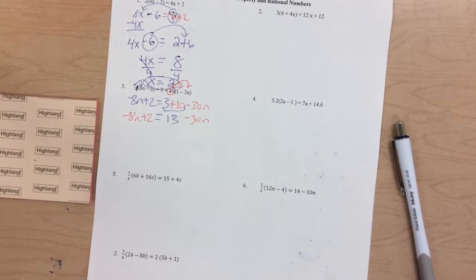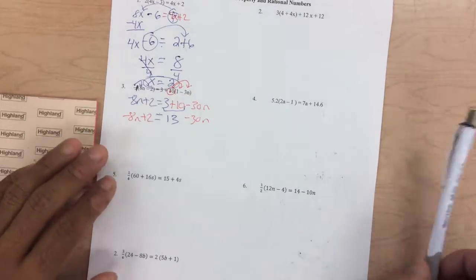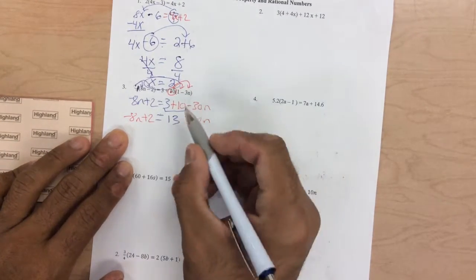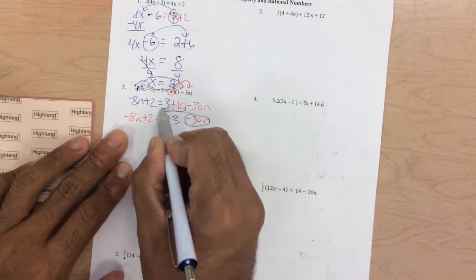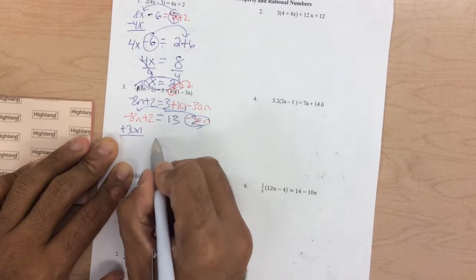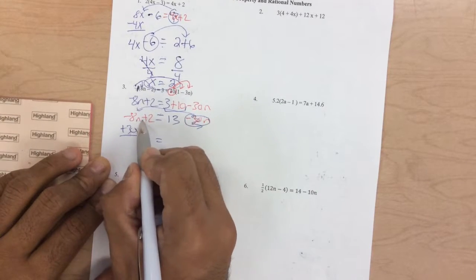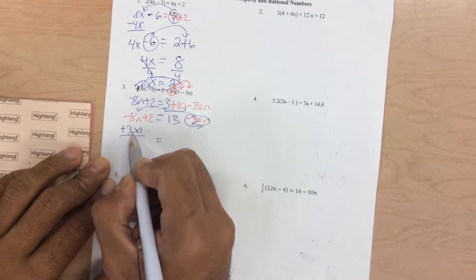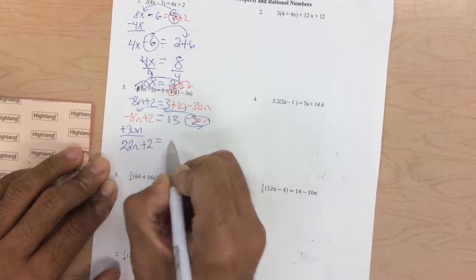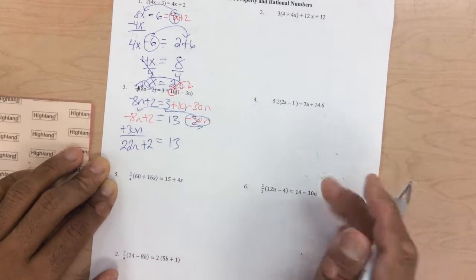Now, the next step is to jailbreak variables. We have two variables, so you need to decide which variable you want to jailbreak. I'm going to jailbreak the minus 30 to become a plus 30. So, I'm left with negative 8n plus 30n should give me 22n. And then, of course, bring down your plus 2 and your 13.